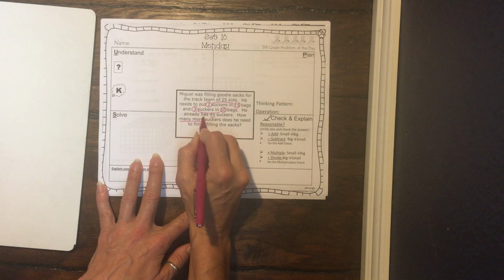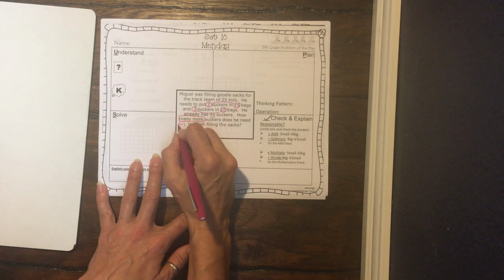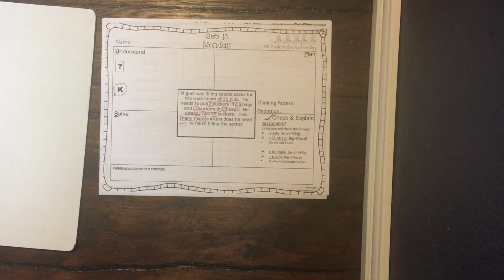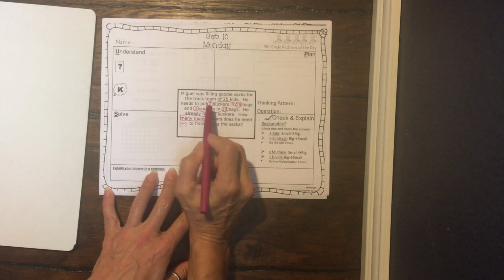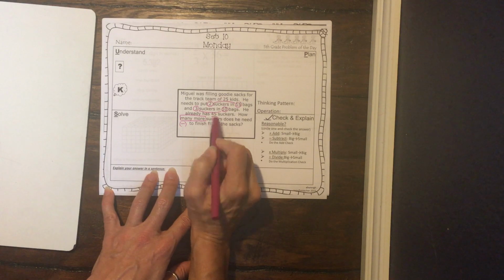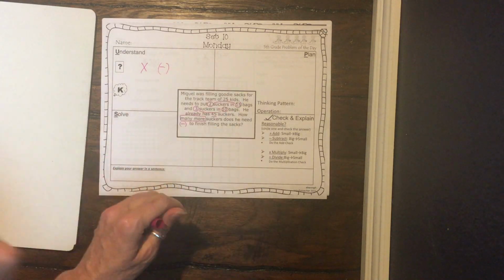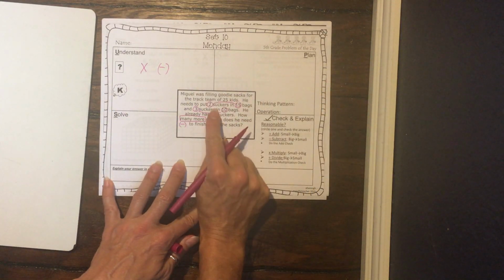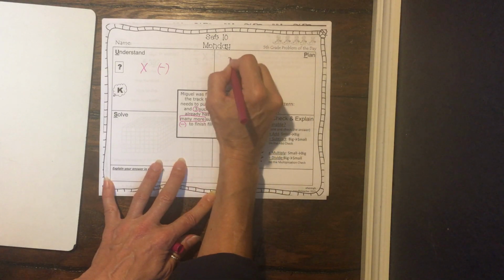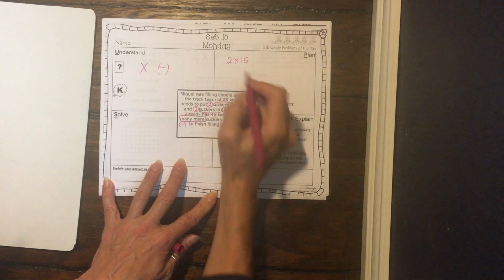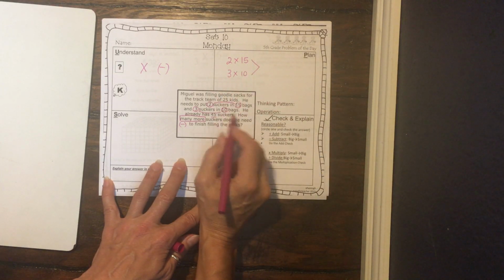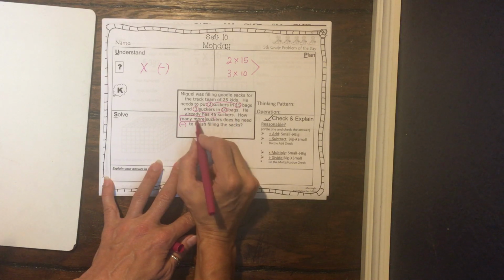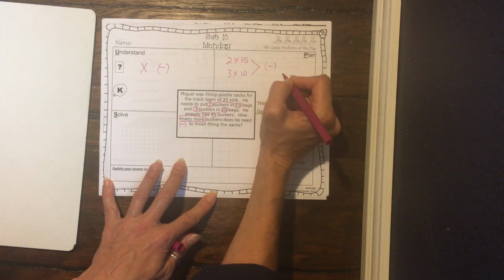How many more? Well, if we're trying to find how many more, we know at some point we're going to be subtracting. Okay, so do we understand the question? Well, it's saying that he needs 2 for 15, he needs 3 for 10, he already has 45, so we know we're going to be doing some multiplication and some subtraction. Do we have a plan? Well, we're first going to need to multiply our 2 times 15, and we're going to have to multiply our 3 times 10. We're going to have to get these answers, and then if he already has 45 and it says how many more, then we know at some point we're going to need to subtract.